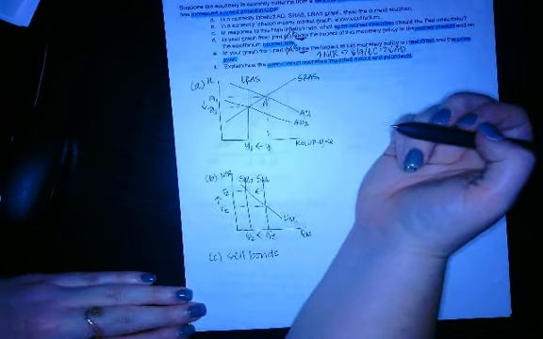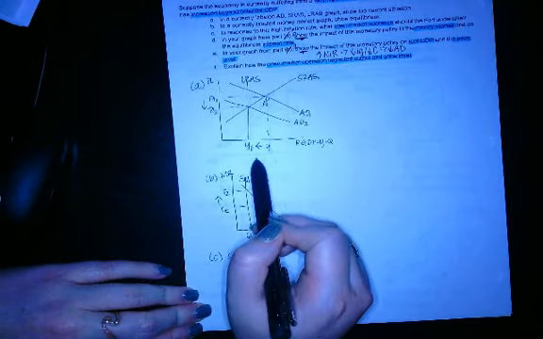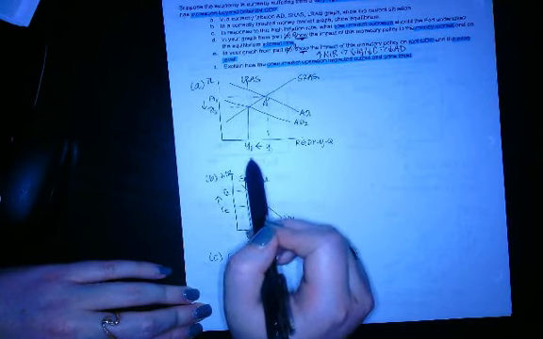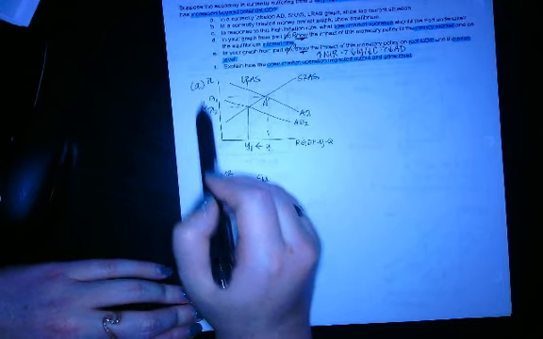So it says show. We've shown what has changed in our output. Okay, we've decreased it. We have our arrow, and we've shown what has happened to price level. We went from 1 to 2, and we have our arrow.